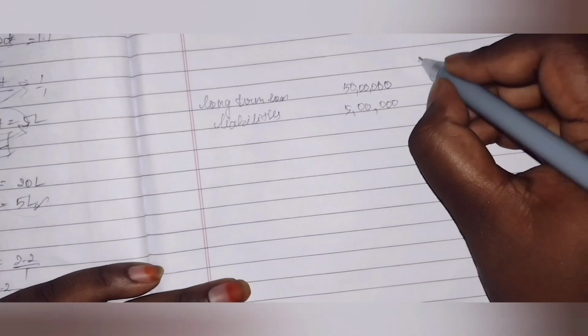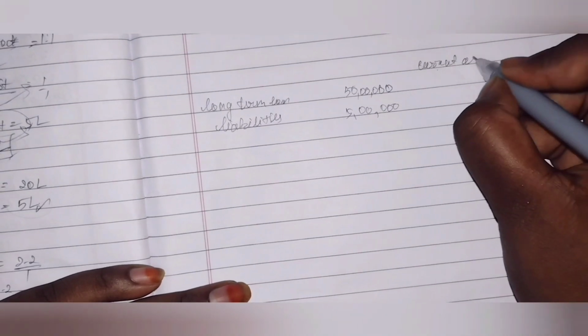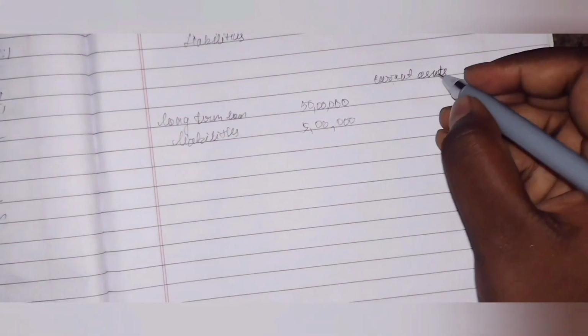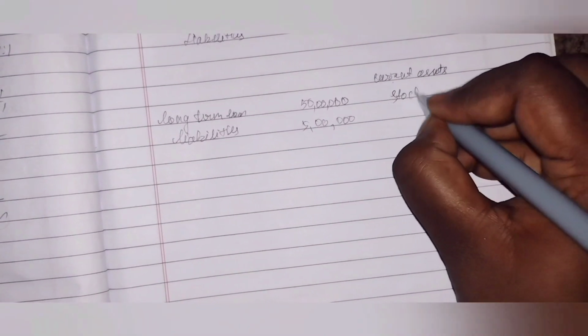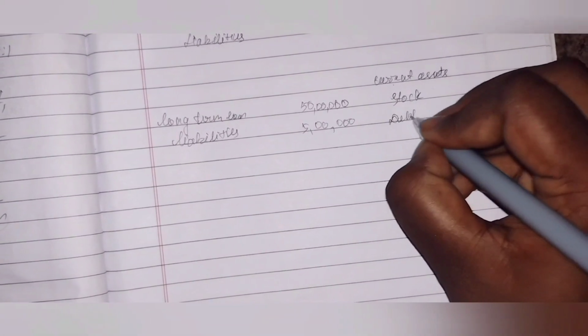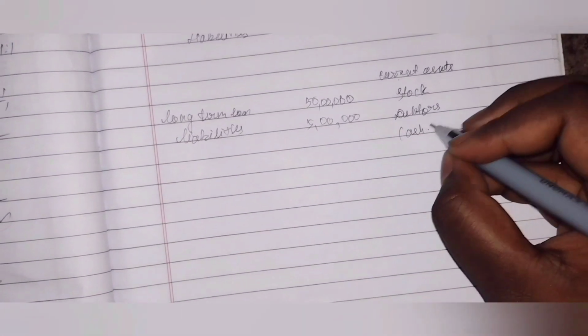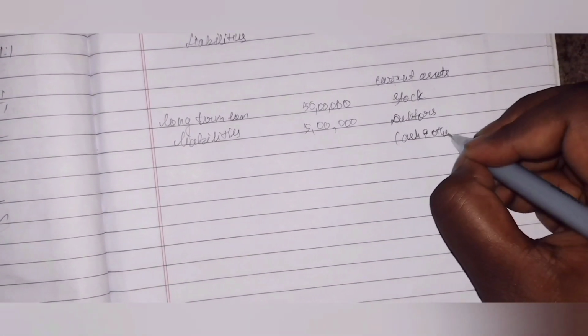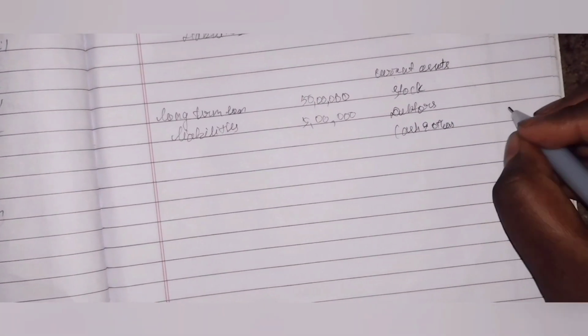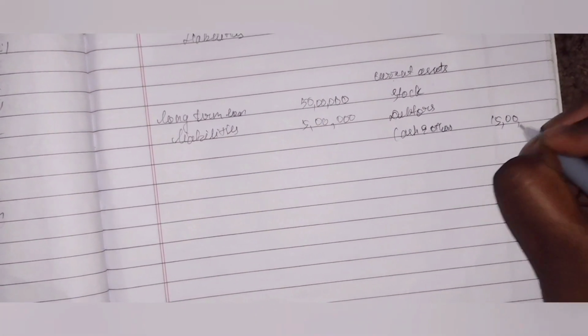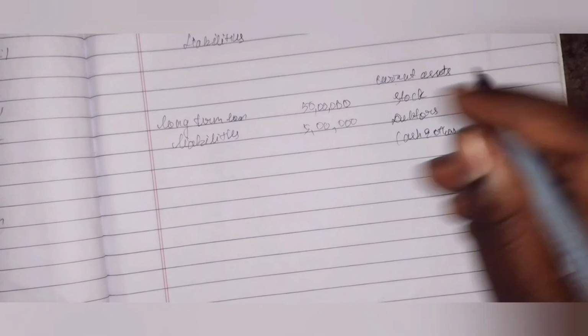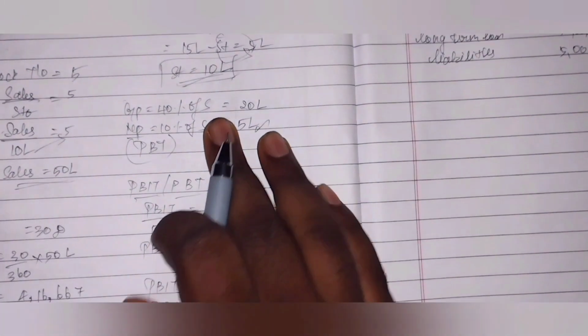Current asset would be a combination of stocks, debtors, and the balance would be cash or some other things. Total of current asset is 15 lakhs. And we found stock separately, debtors separately. So we write what we found out.